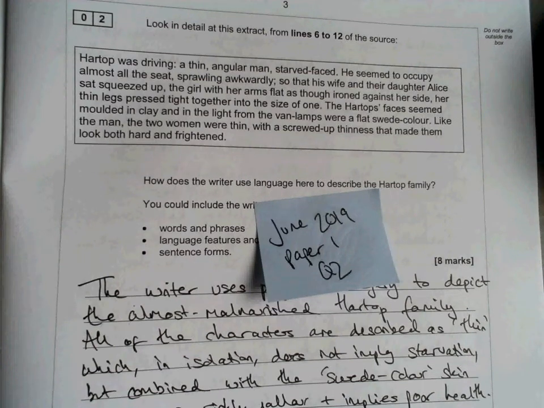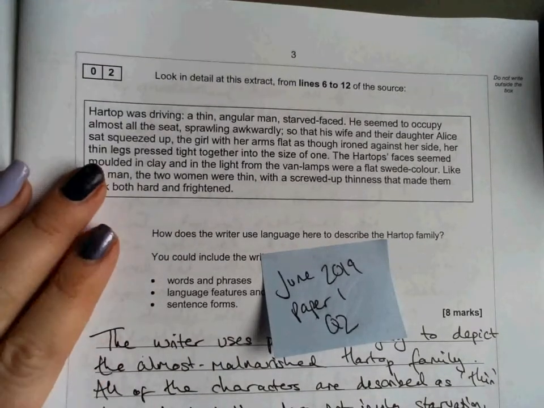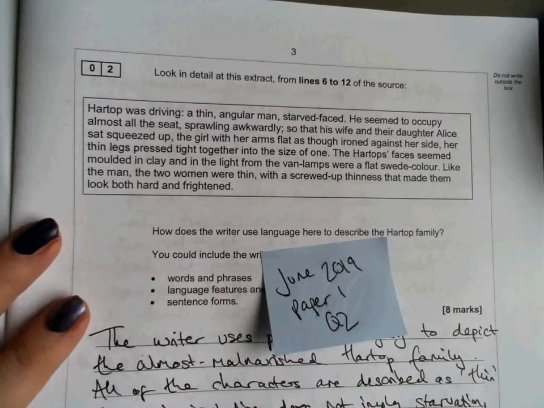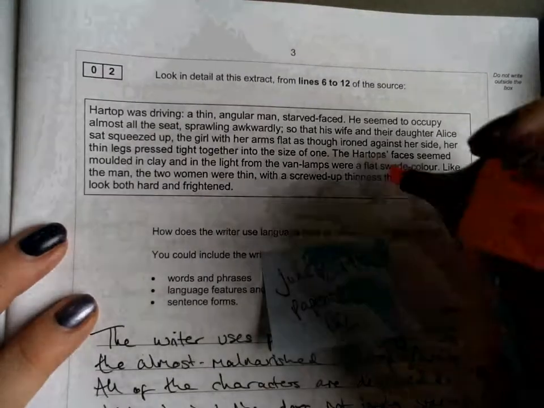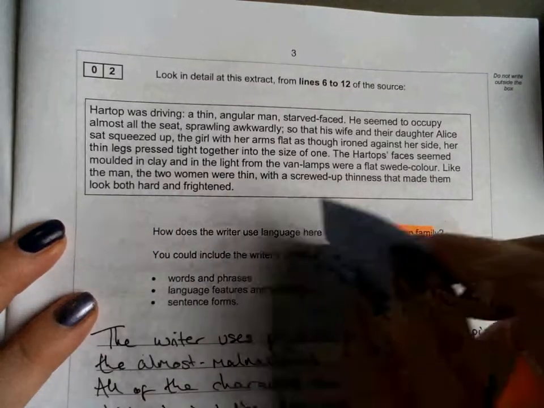Hi guys, and welcome to this tutorial on paper 1 question 2, from the June 2019 paper, which is the Hartop family in their van of misery. As always with question 2, you'll be given a small extract from the start of the source, and in this instance we're looking at the description of the Hartop family.